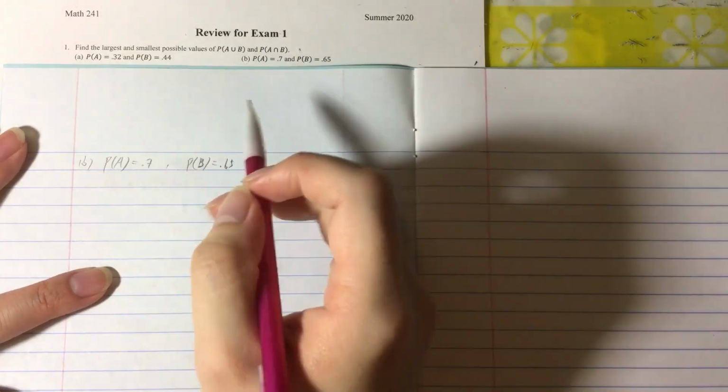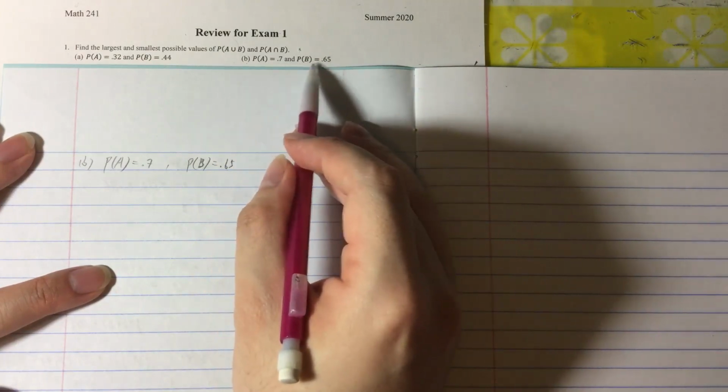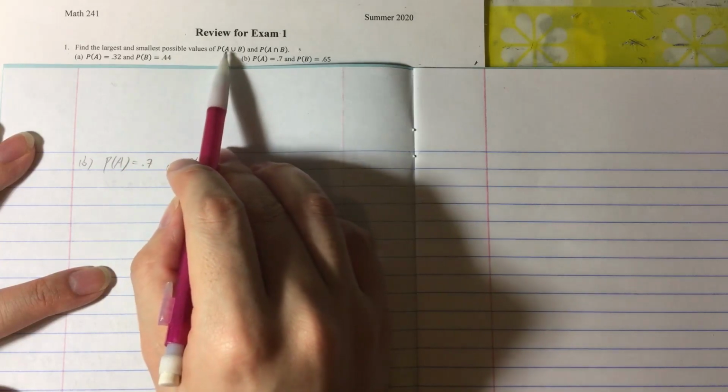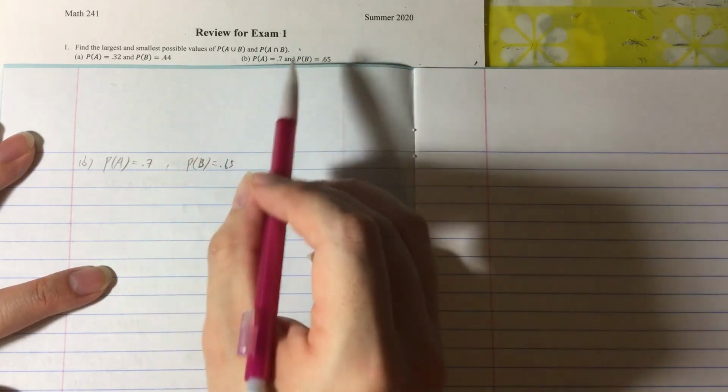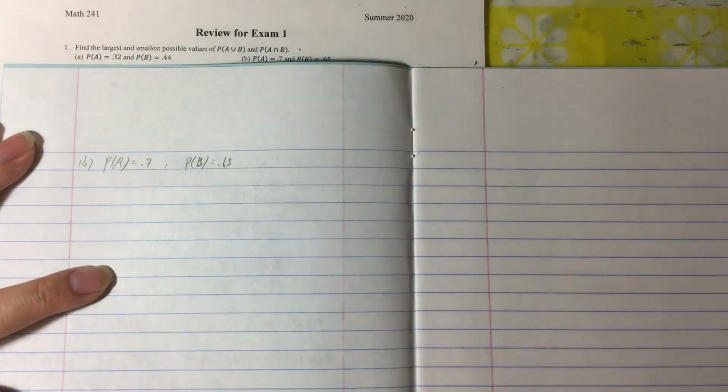Part B. Probability of A is 0.7. Probability of B is 0.65. Find the largest and the smallest possible value for probability of A union B and probability of A intersection B. Let's find the values for probability of A union B first.